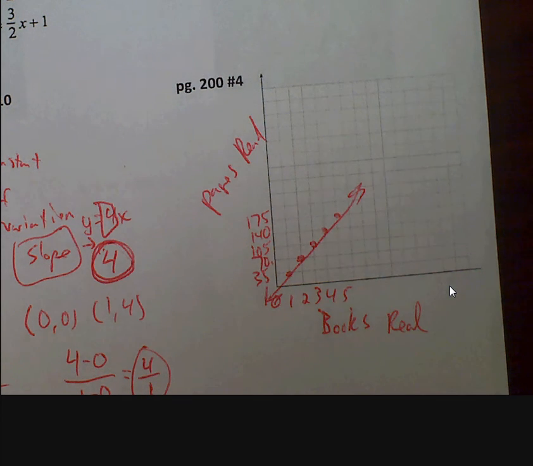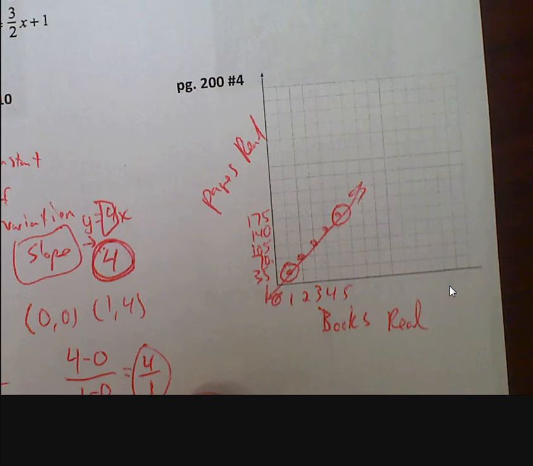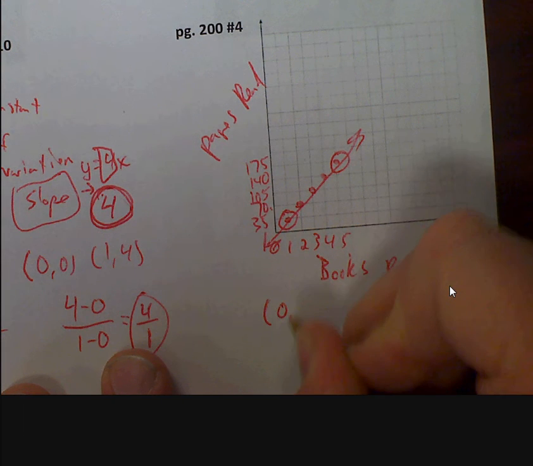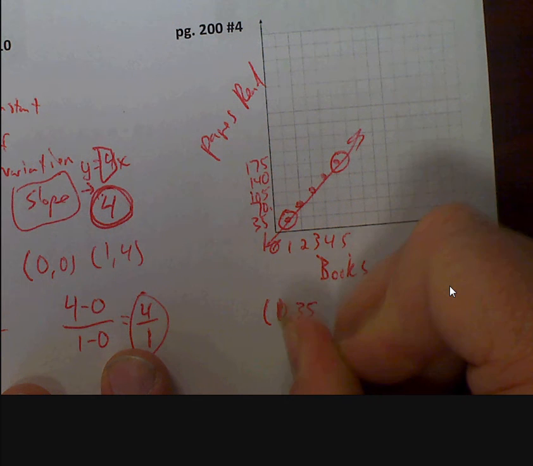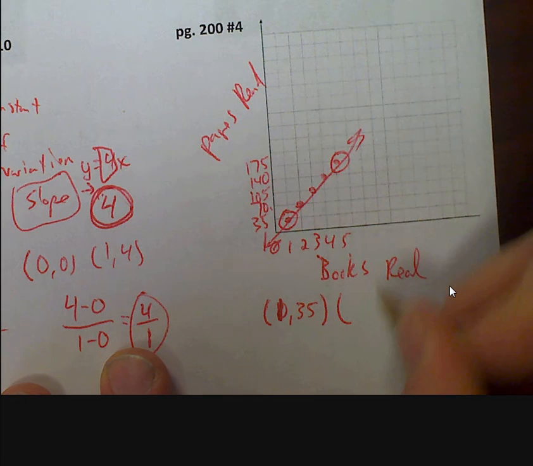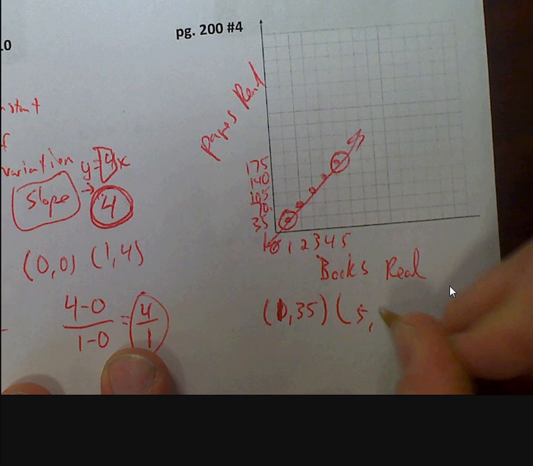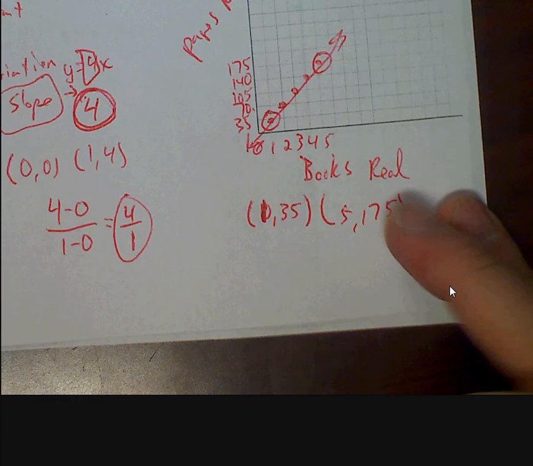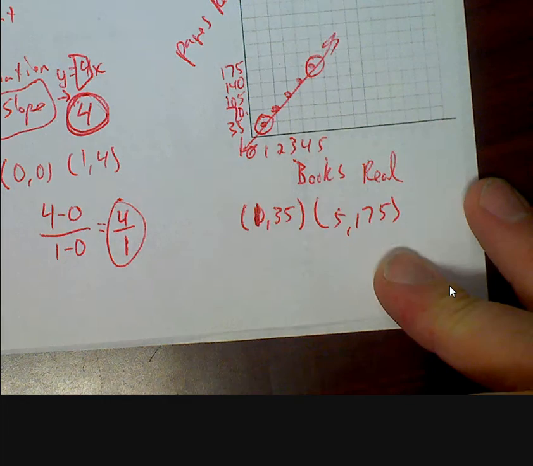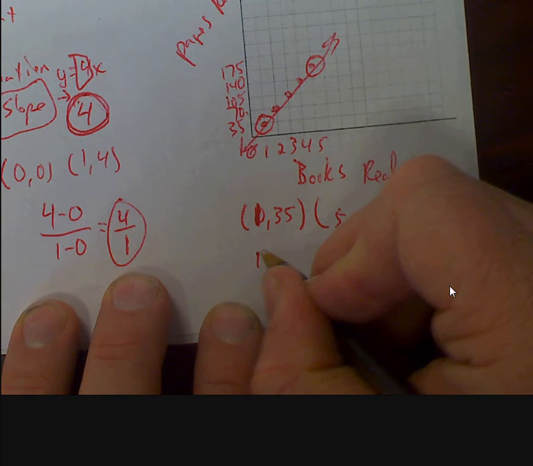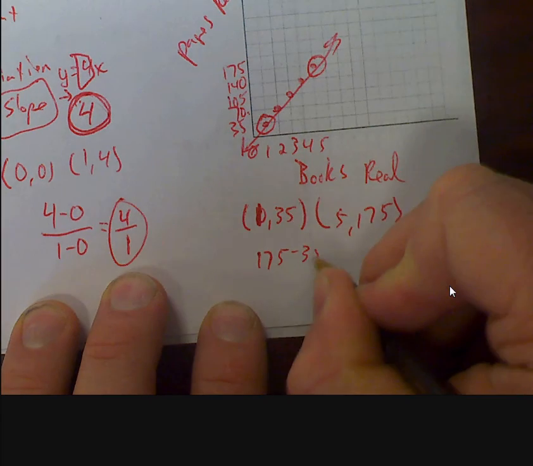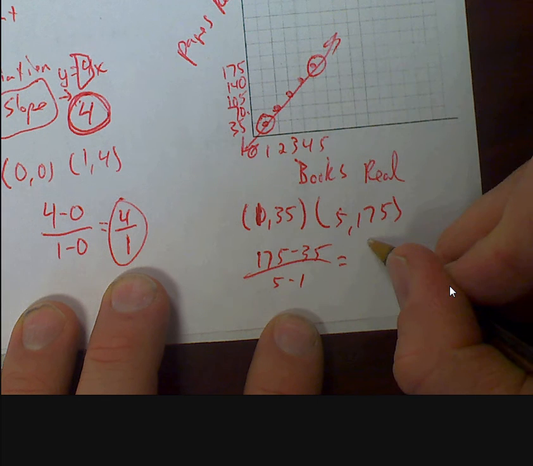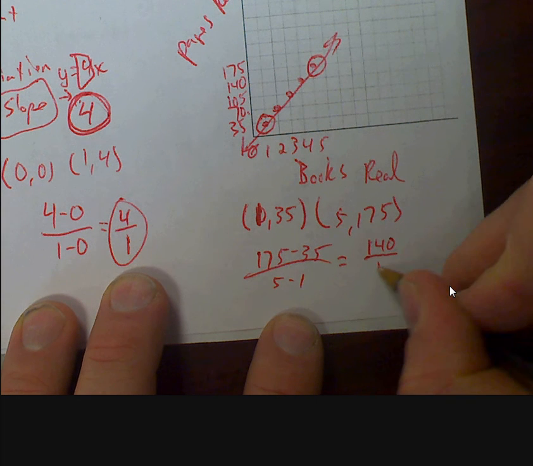So if I write an equation, I need to use 2 points as far as possible that are on the line. So my first point would be 35, and my other point would be 175. Go ahead and find the equation of this line. So I got to find slope first. 175 minus 35, and then 5 minus 1. That would give me 140 over 4.